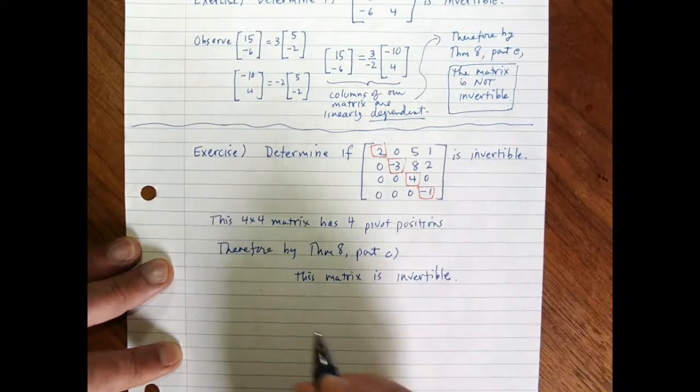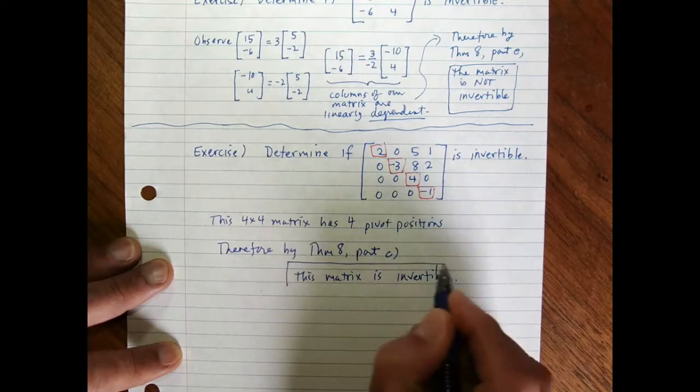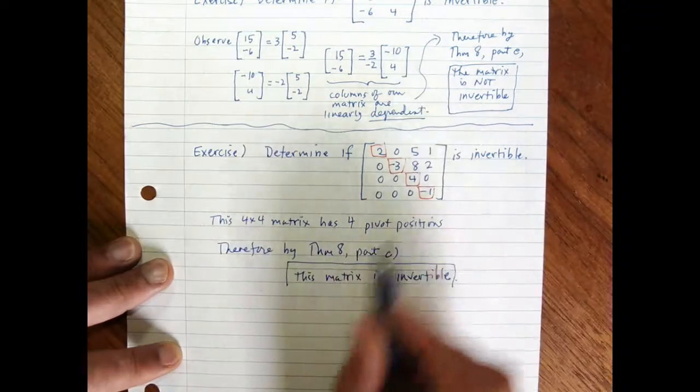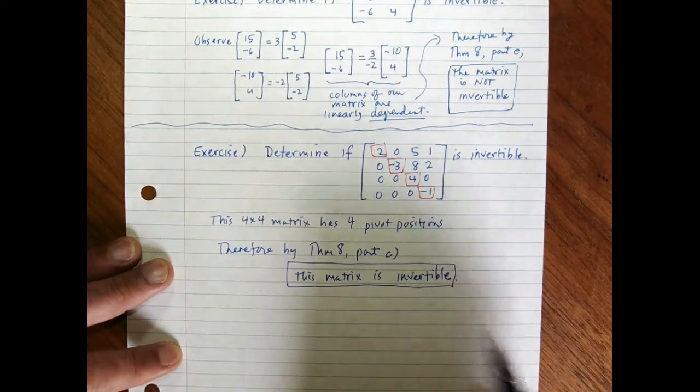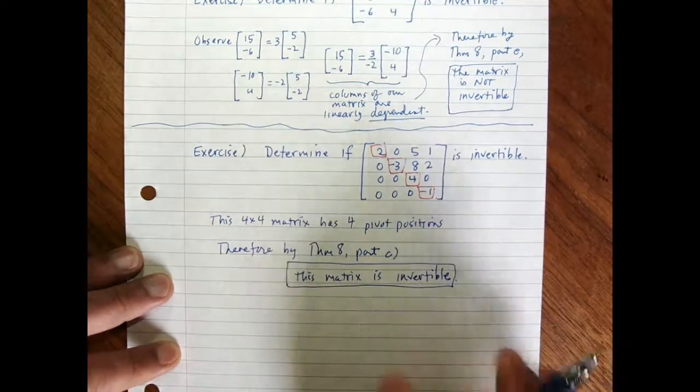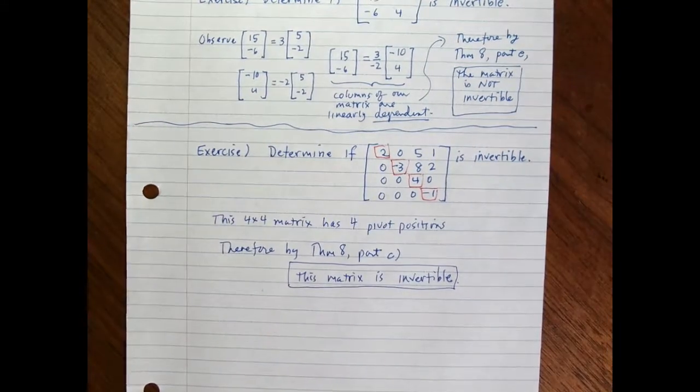We didn't find the inverse. The instructions just asked us to determine if the matrix was invertible or not. So we're done. And that's the end of the video lectures on section 2.3.